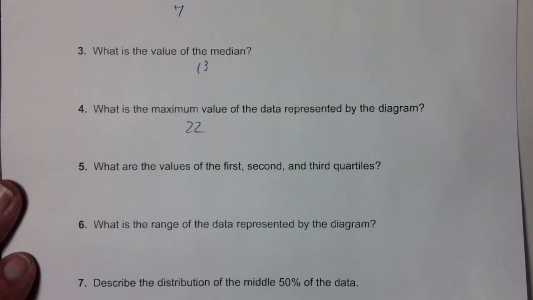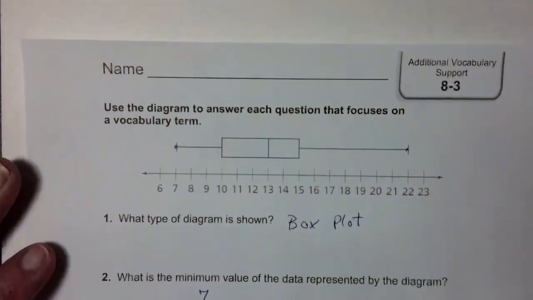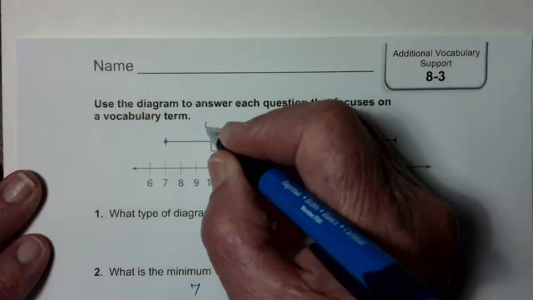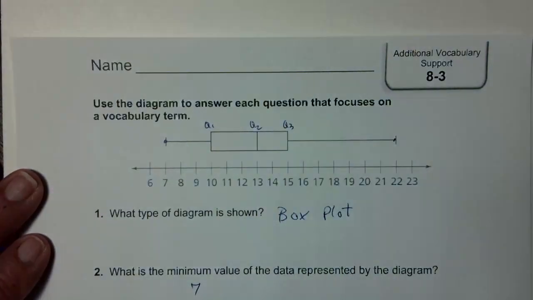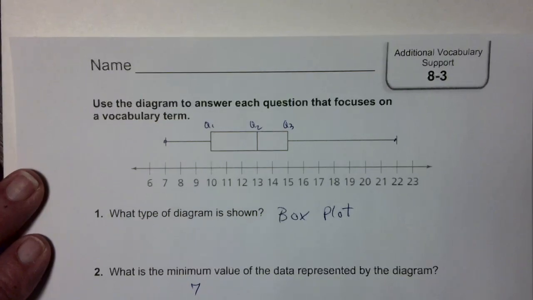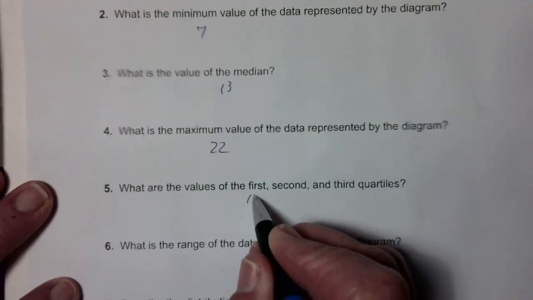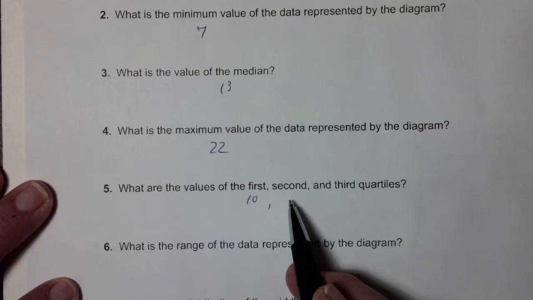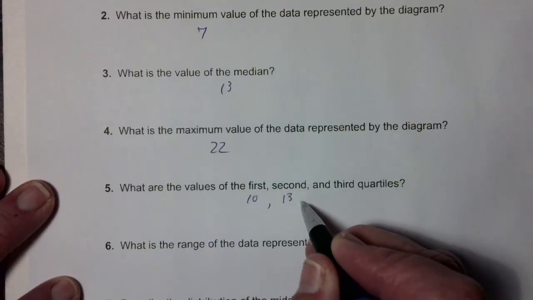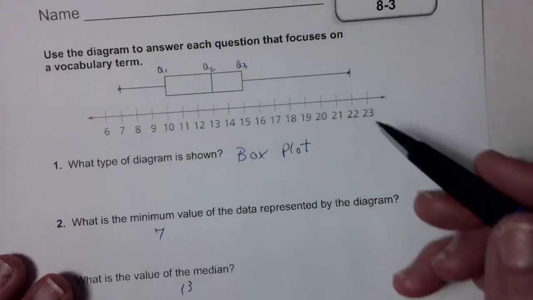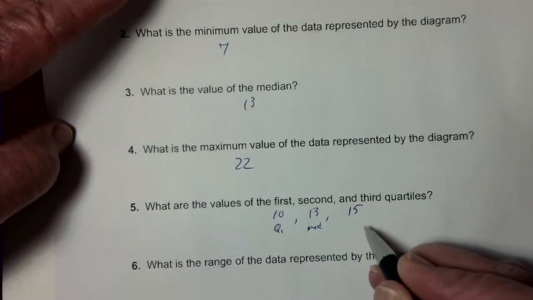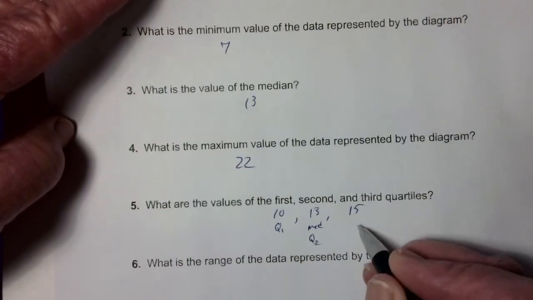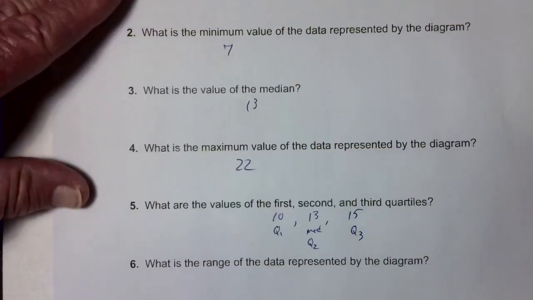What are the values of the first, second, and third quartiles? Go back up to your picture. Here's Q1, here's Q2, here's Q3. What's the value of the first quartile? 10. The second quartile is the same as your median, so it's 13. The third quartile is the end of the box, which is 15. This was Q1, this was the median, or Q2, and this was Q3.